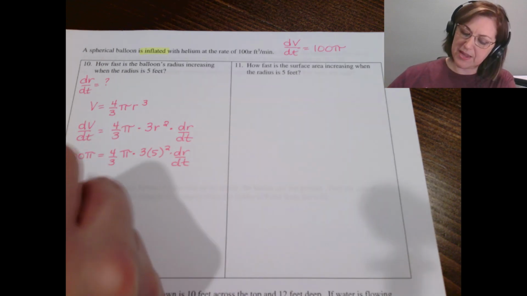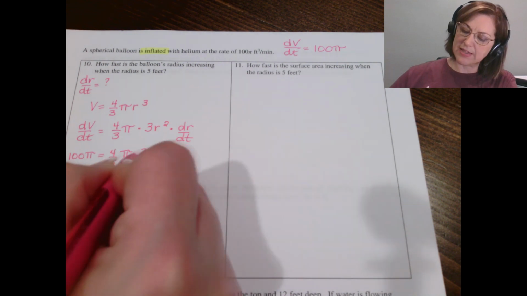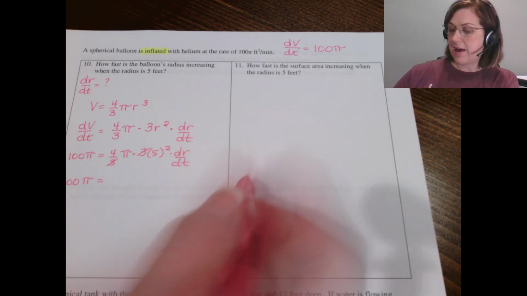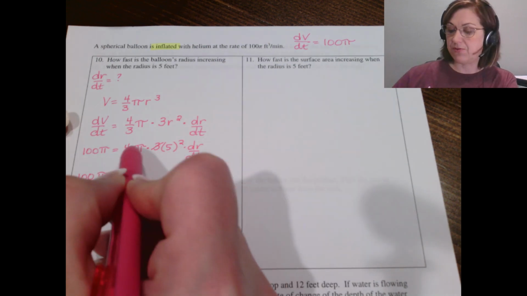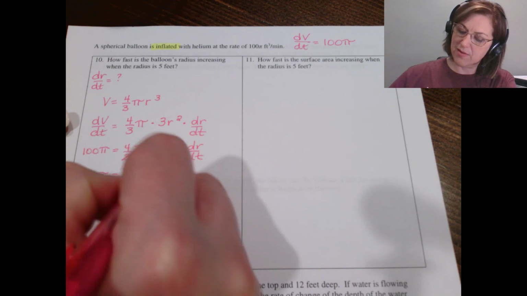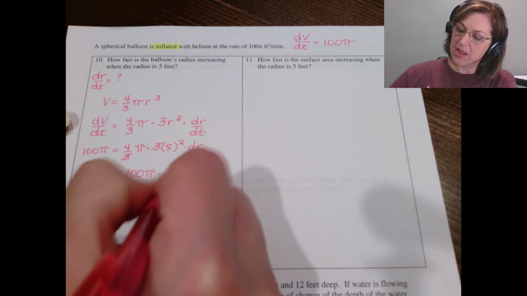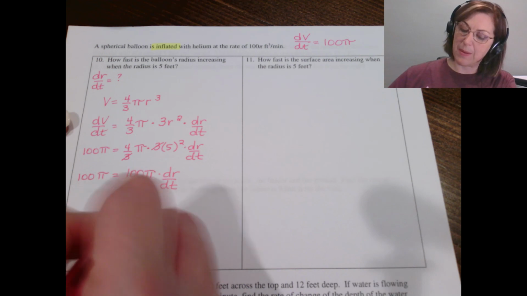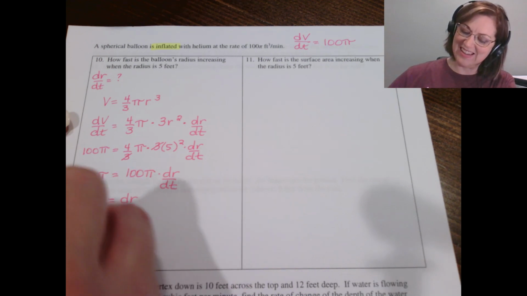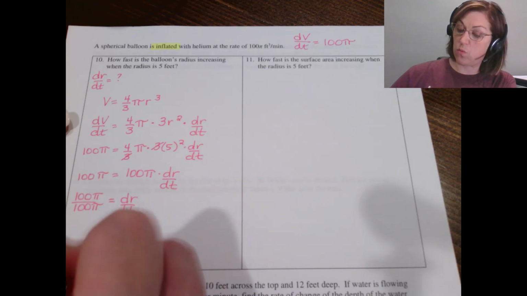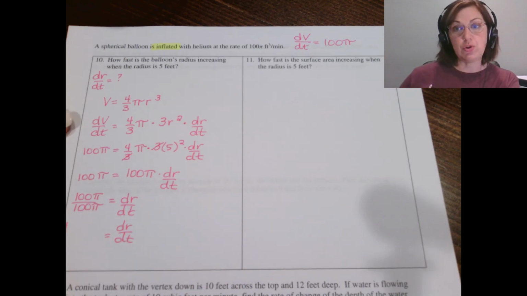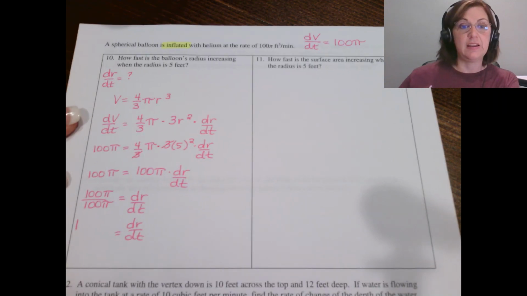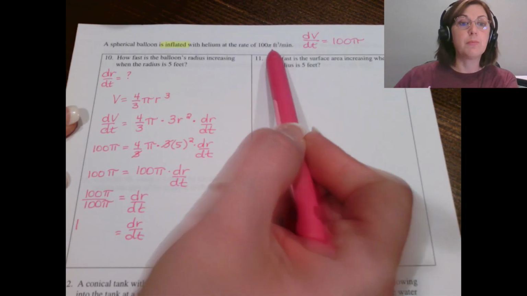Let's clean it up just a bit. I like the 3's canceling there. Then I've got 5 squared, which is 25, times 4 gives me 100 pi times dr/dt. Then I'm going to divide both sides, not by dr/dt, but by 100 pi. And I've got that dr/dt is 1. So then you ask yourself, 1 what? What are your units here for the radius being just a length? It would be feet per minute.